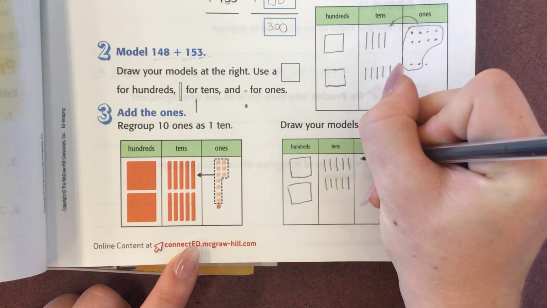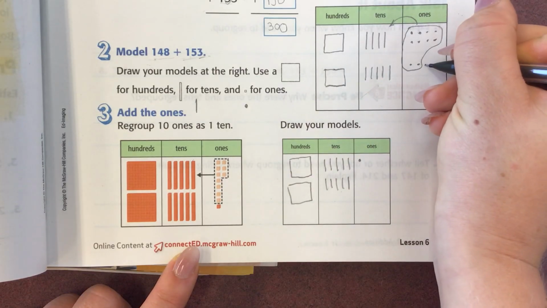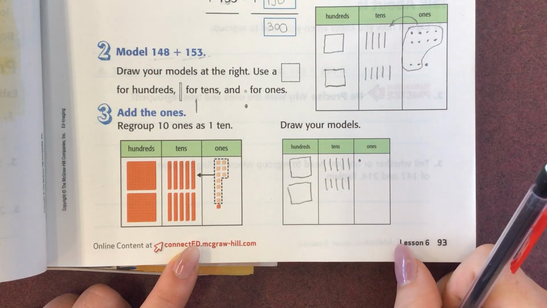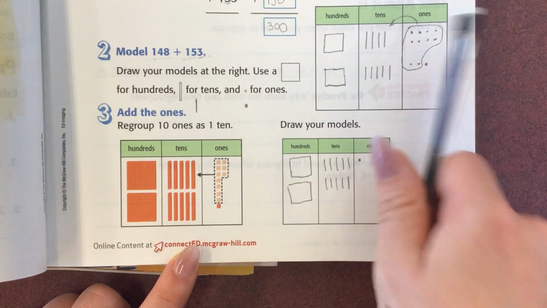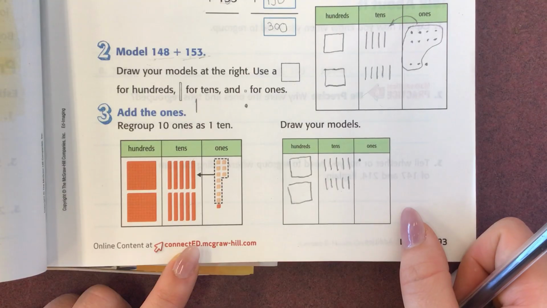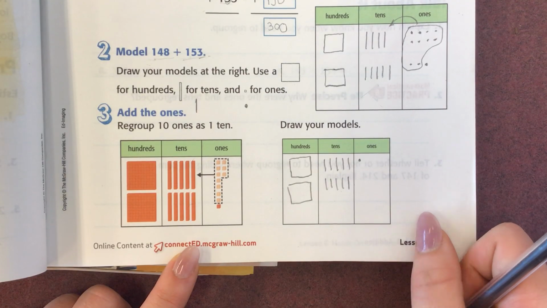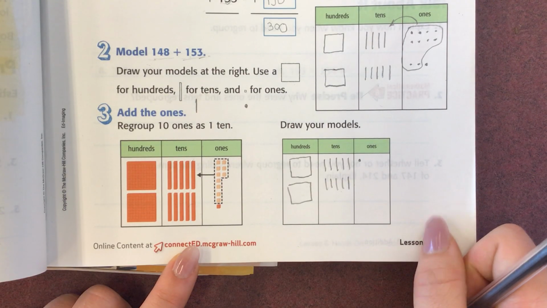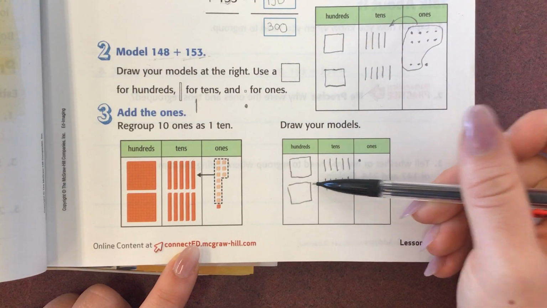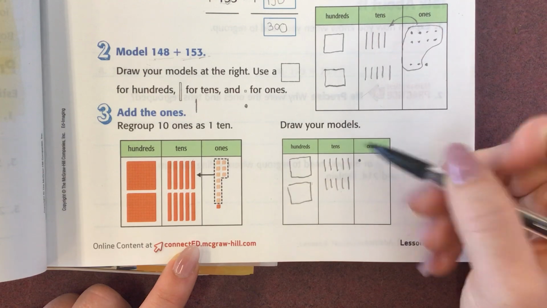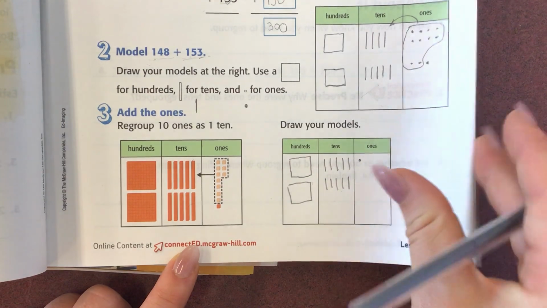And now I only have one little leftover one here. So now it's a little bit easier to see. Just looking at this is kind of hard to tell very quickly how much is here. But now it's easier because I see I have 2 hundreds, 10 tens, and 1 one.